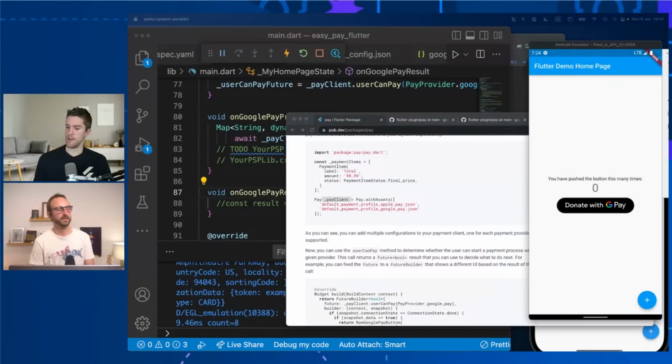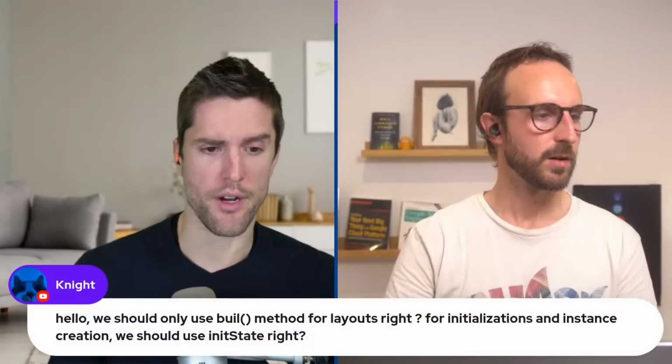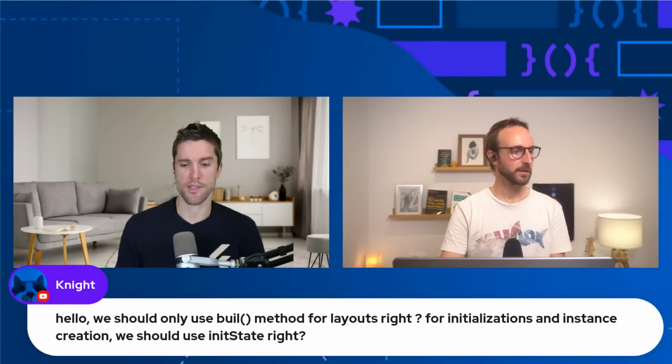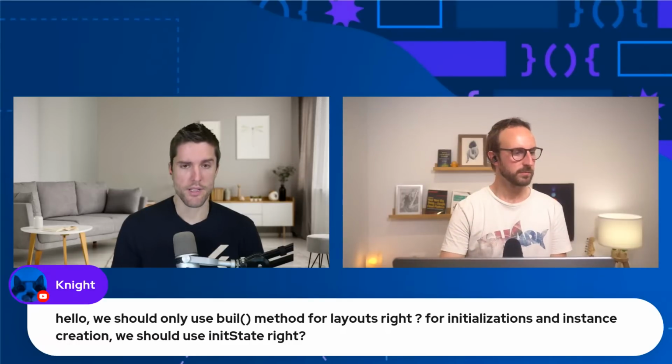All right, so maybe a few generic questions. Oh, this one is pure Flutter. Should we only use the build method for layouts, and for initializations and instance creation, we should use initState? And the short answer is yes.